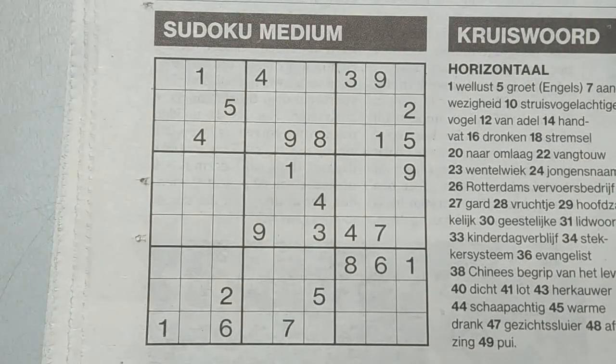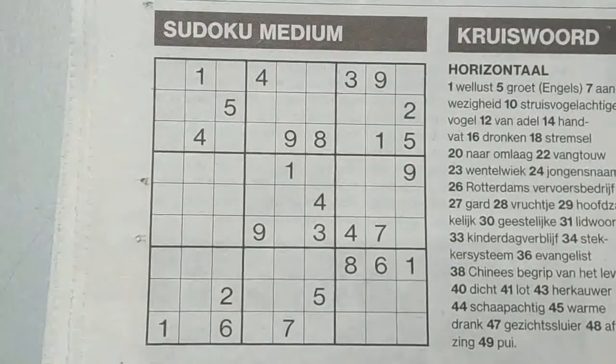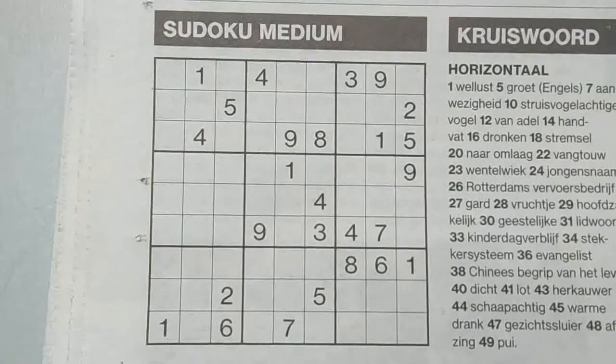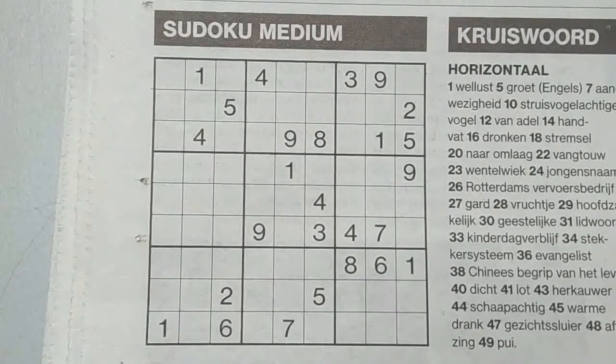March the 23rd, 2020. We have a new medium Sudoku, only one Sudoku today in this episode, so let's get started.